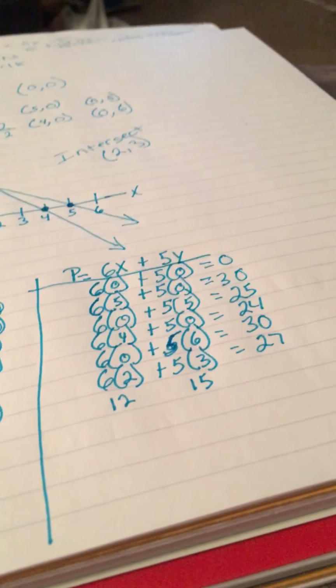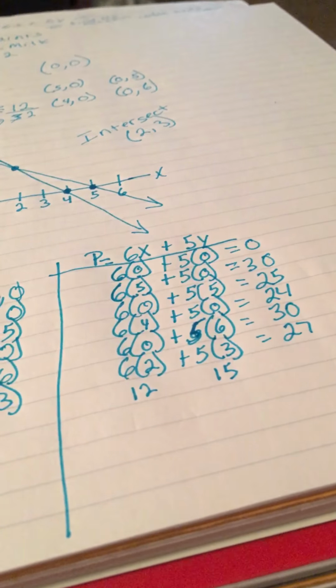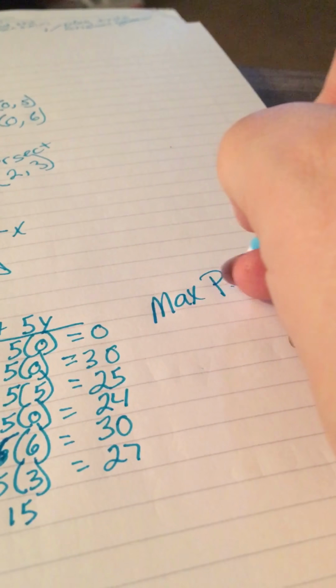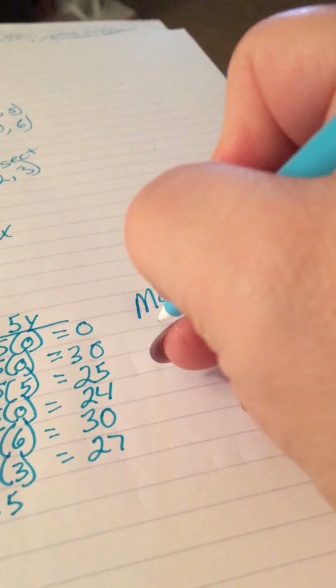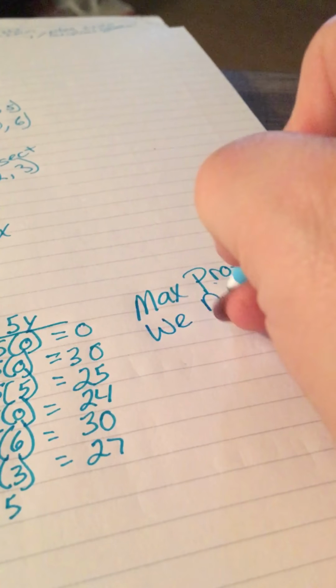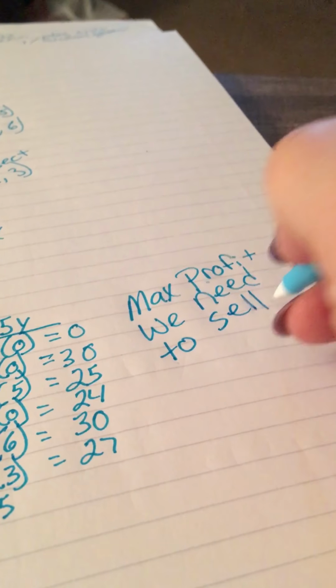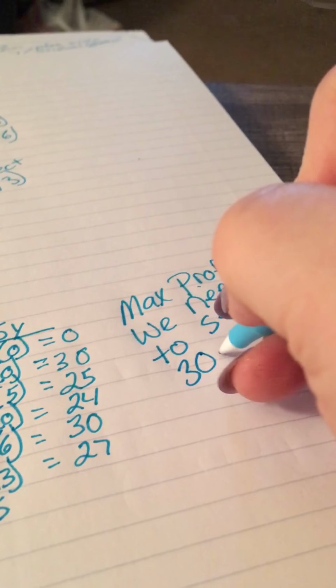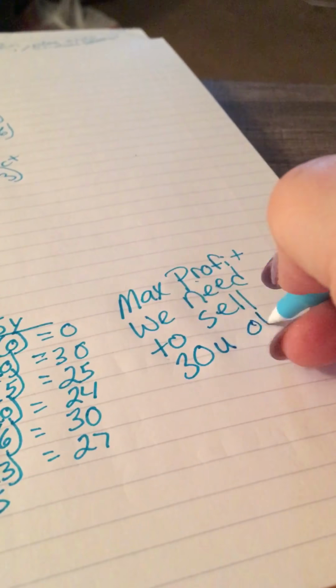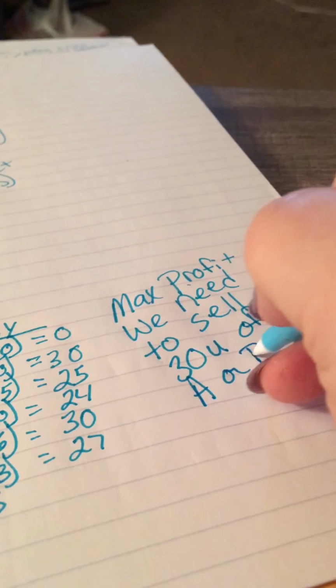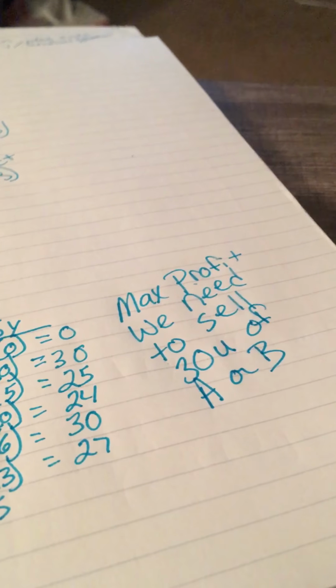So in order to get max profit, we need to make and sell 30 units of A or B. That's it.